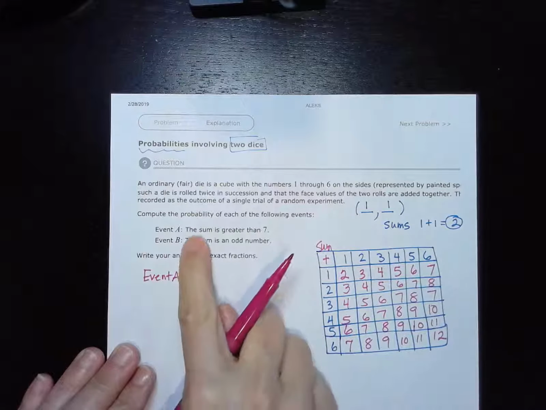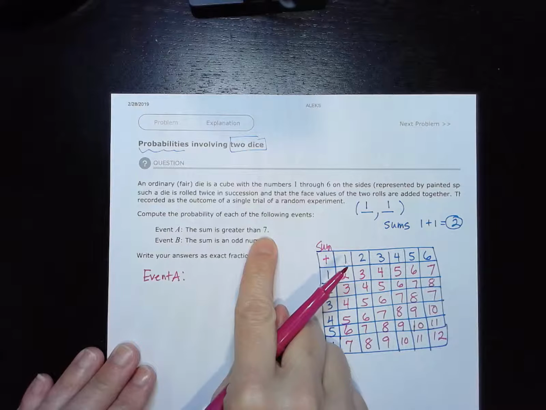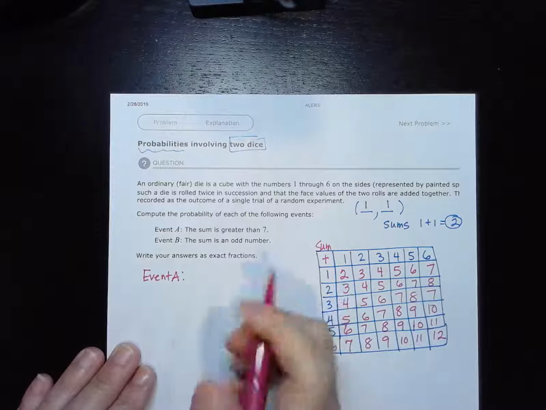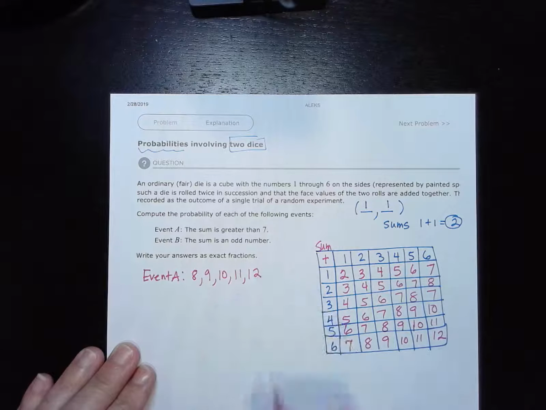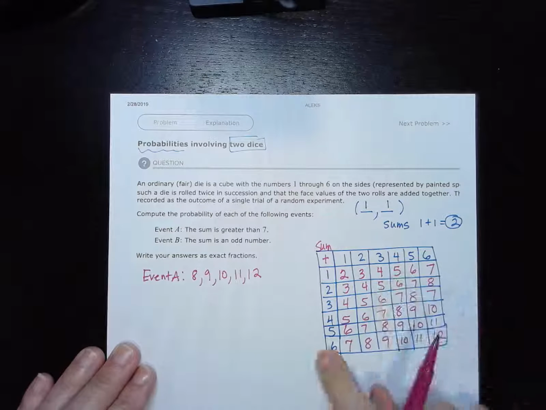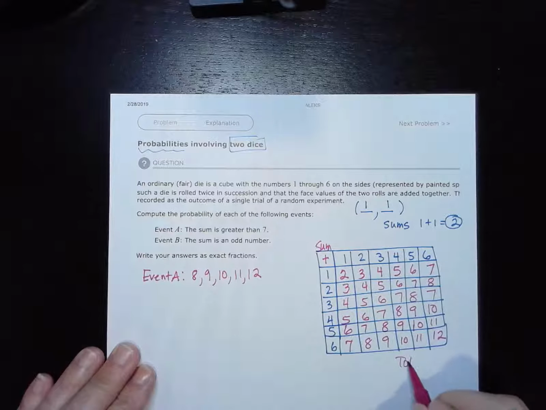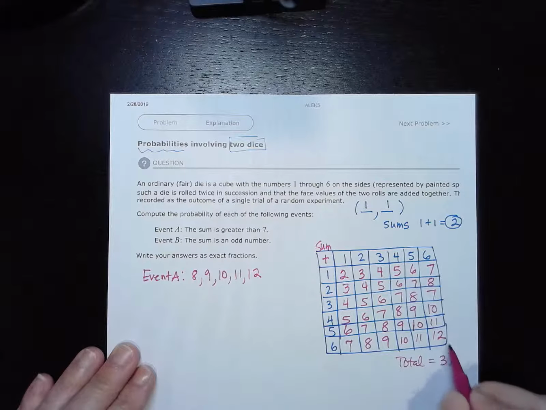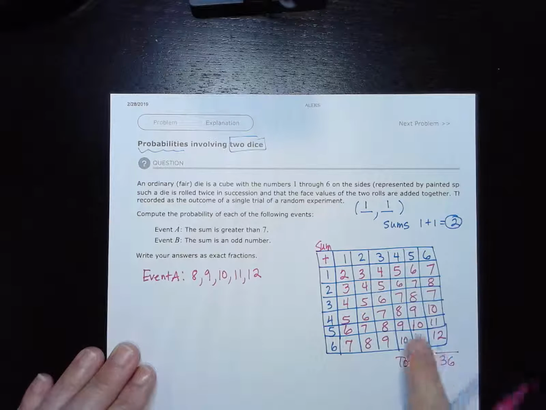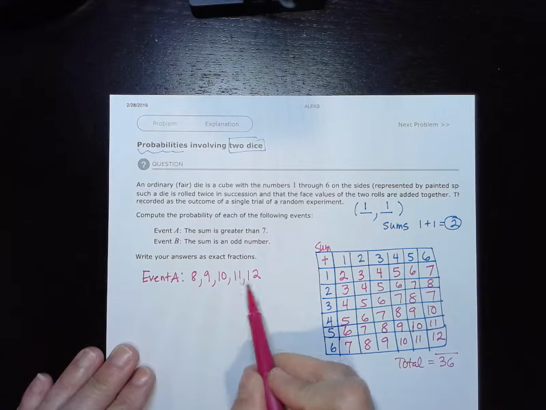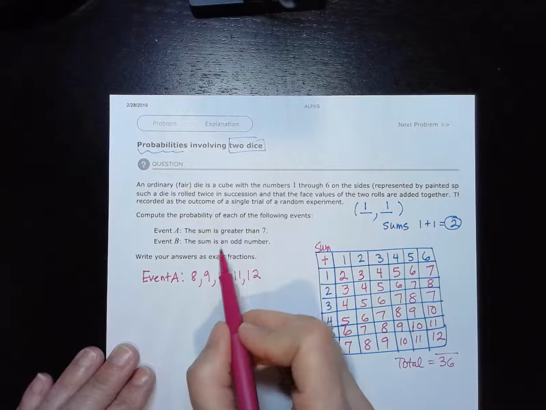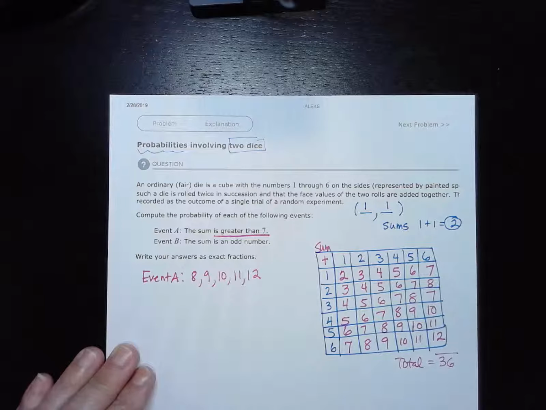So for event A, the sum is greater than 7. So we want to look for sums that are greater than 7. So we're looking for sums that are 8, 9, 10, 11, or 12. So if this is a 6 by 6 grid, then the total is 36 because there's 36 of these in here. So this 36 will be my denominator each time because there are 36 different sums. Okay, so I just have to count up how many 8s, how many 9s, 10s, 11s, and 12s. And that will tell me how many are greater than 7.